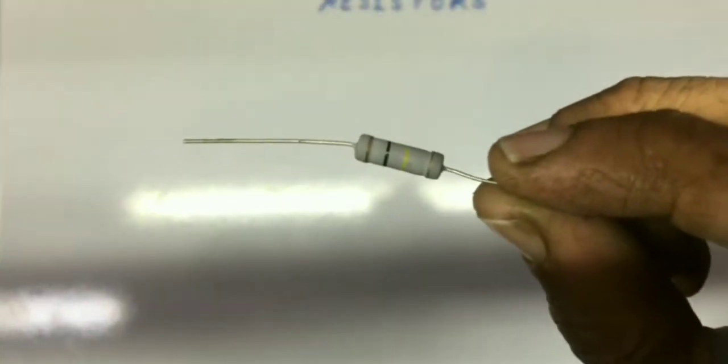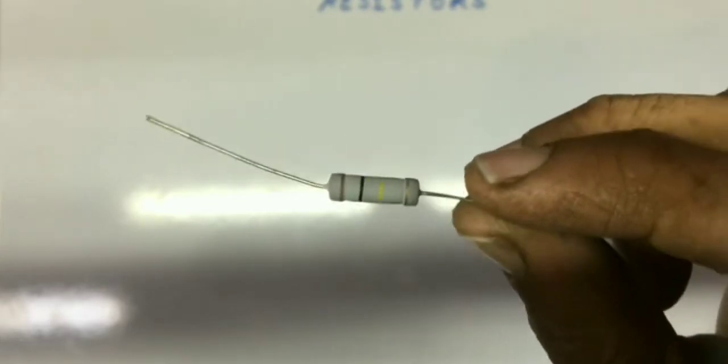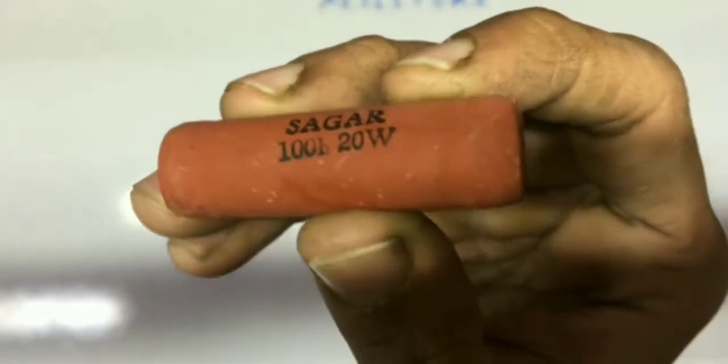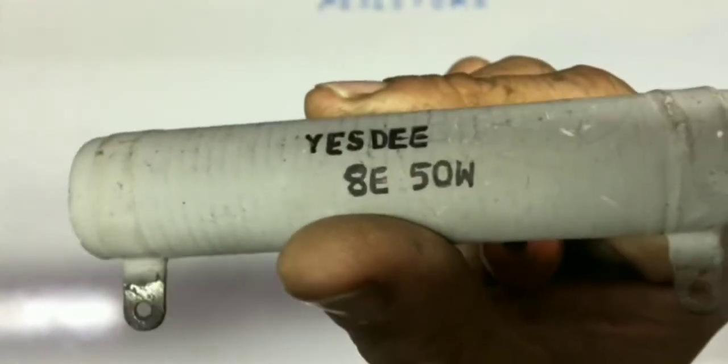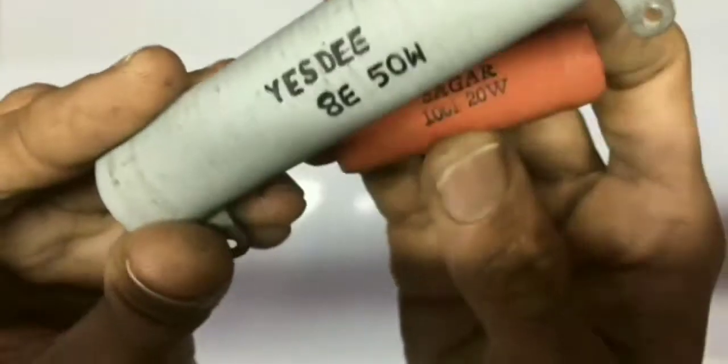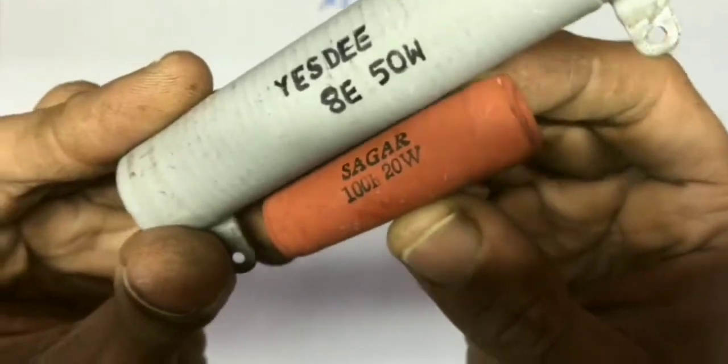And this is a metal film resistor, 100K, 2 watt. This is a wire bond resistor, 100 ohms, 20 watt. These also come in various sizes. This is the bigger one, 8 ohms, 50 watt. And this is a 20 watt. We have a rheostat.